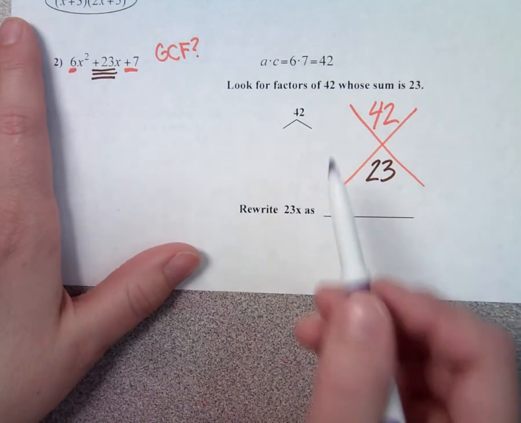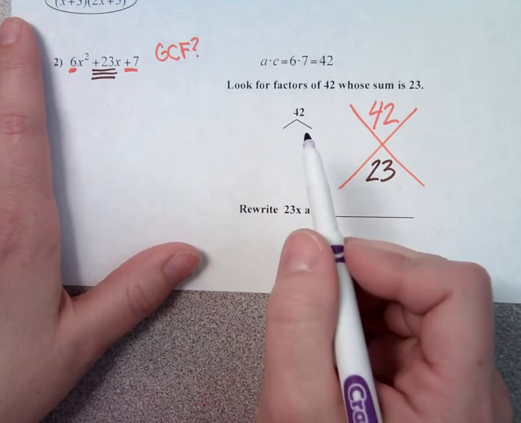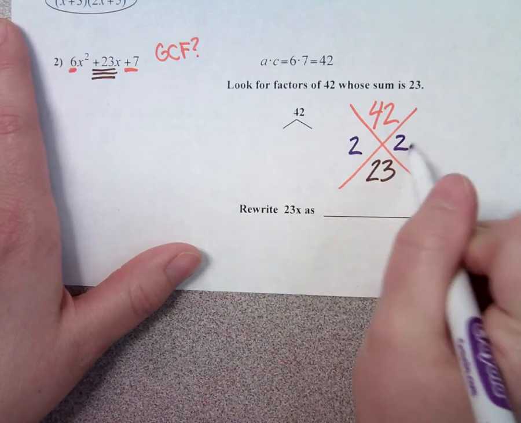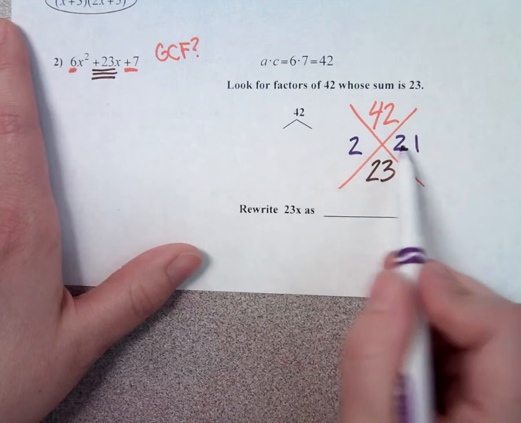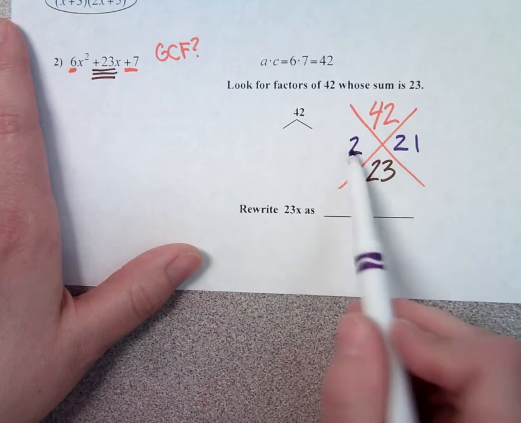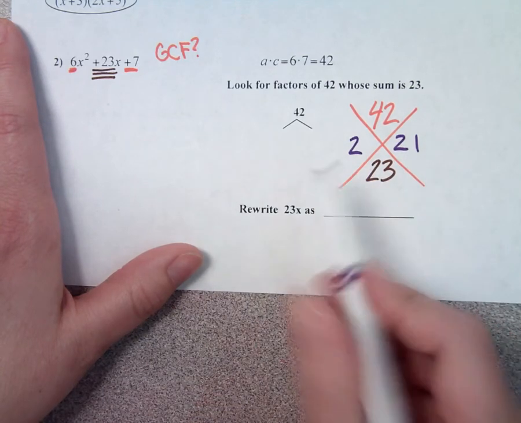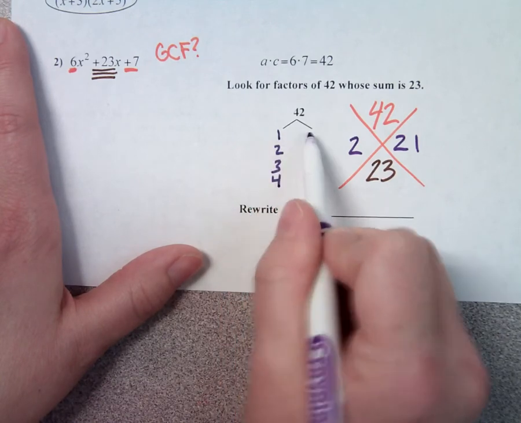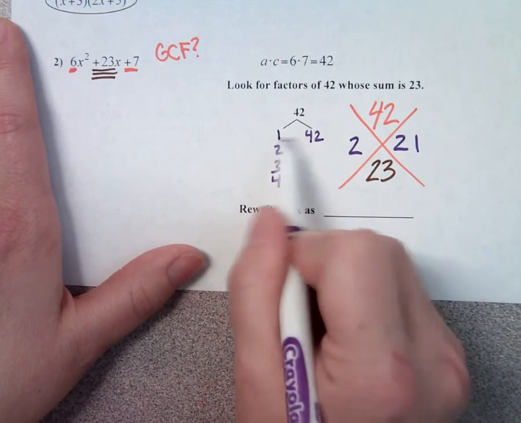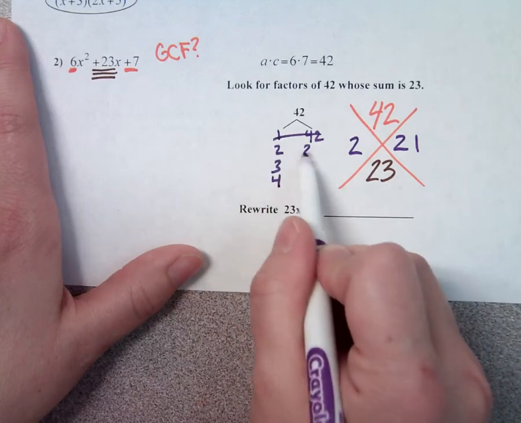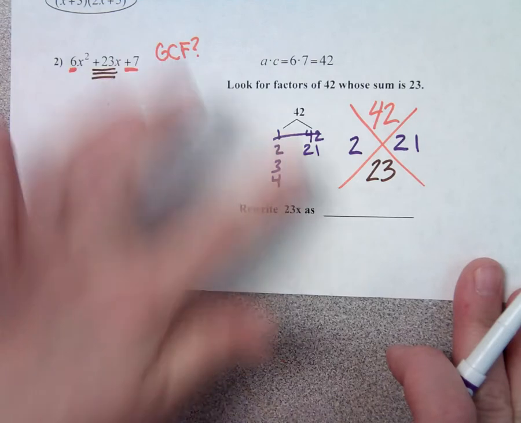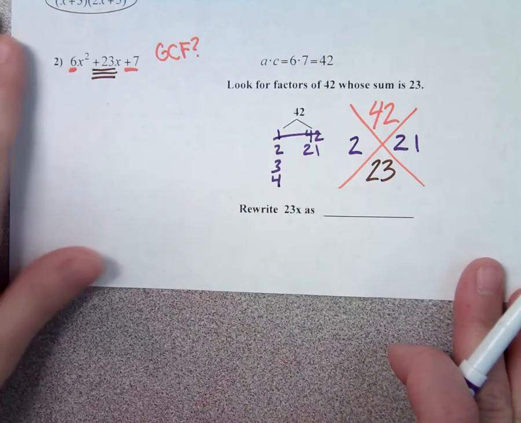If you're stumped, you could try that thing I showed you yesterday. Oh, do you have it? It would be like 2 and 21, right? 2 times 21 makes 42, and 2 plus 21 makes 23. But if you would have started the little process I talked to you about yesterday: 1 times 42, do those add to be 23? Nope. Then 2 times 21, do those add to be 23? Yep. So you could always start the little process that I showed you yesterday if you can't think of it.